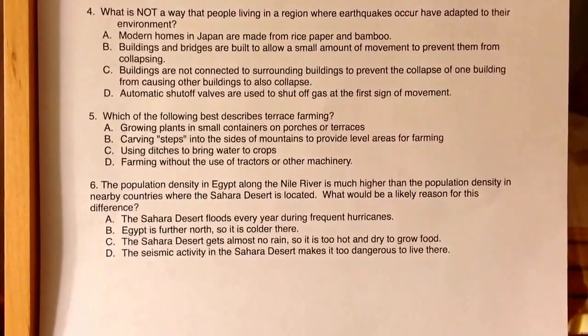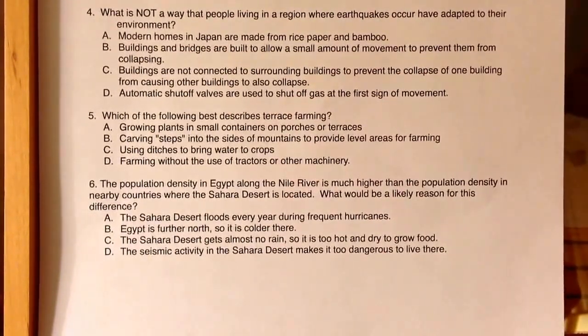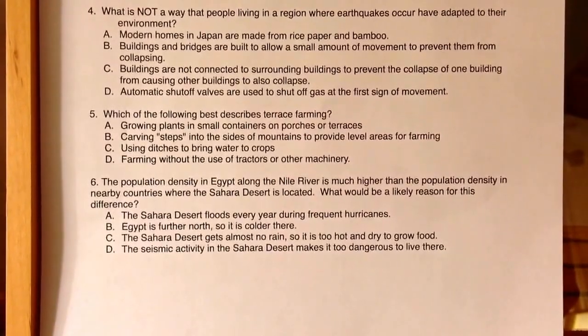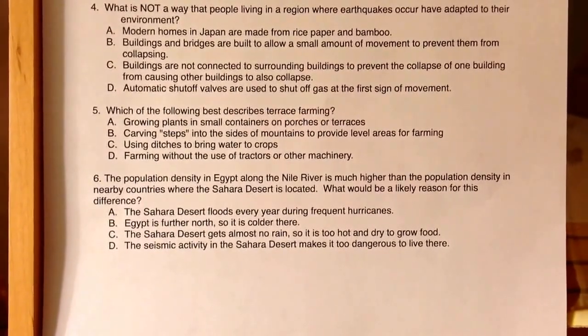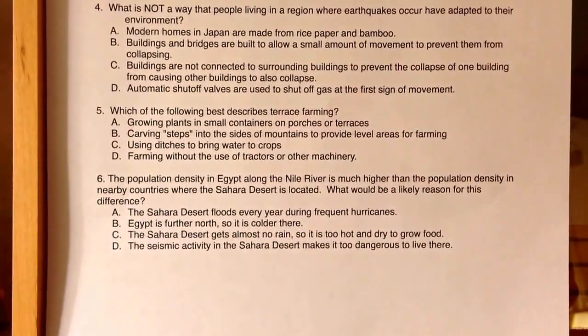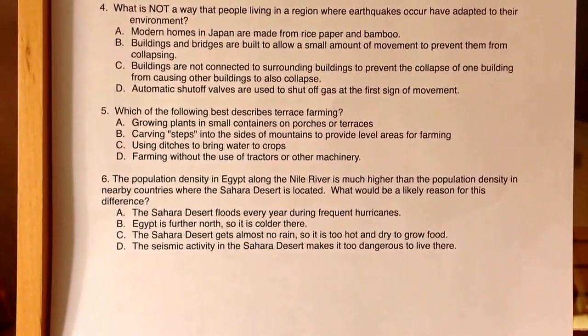Number 6, the population density in Egypt along the Nile River is much higher than the population density in nearby countries where the Sahara Desert is located. What would be a likely reason for this difference? A, the Sahara Desert floods every year during frequent hurricanes.